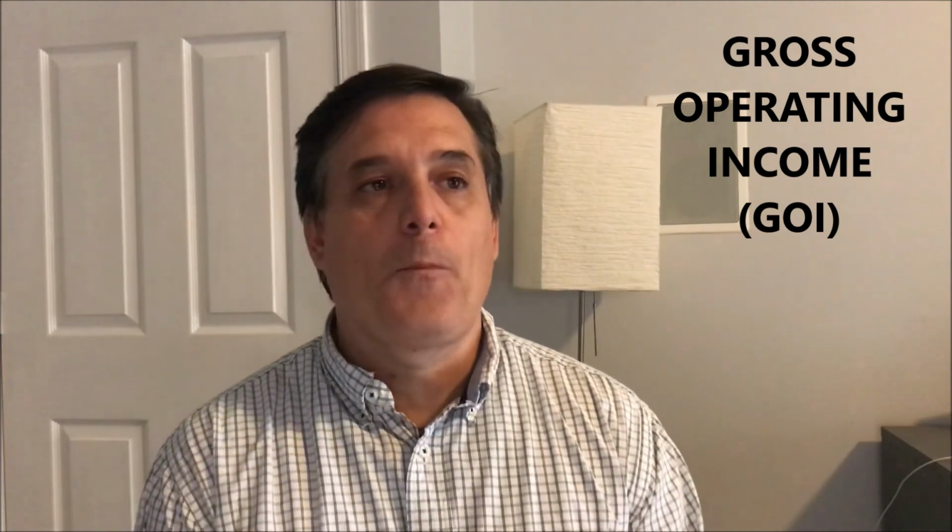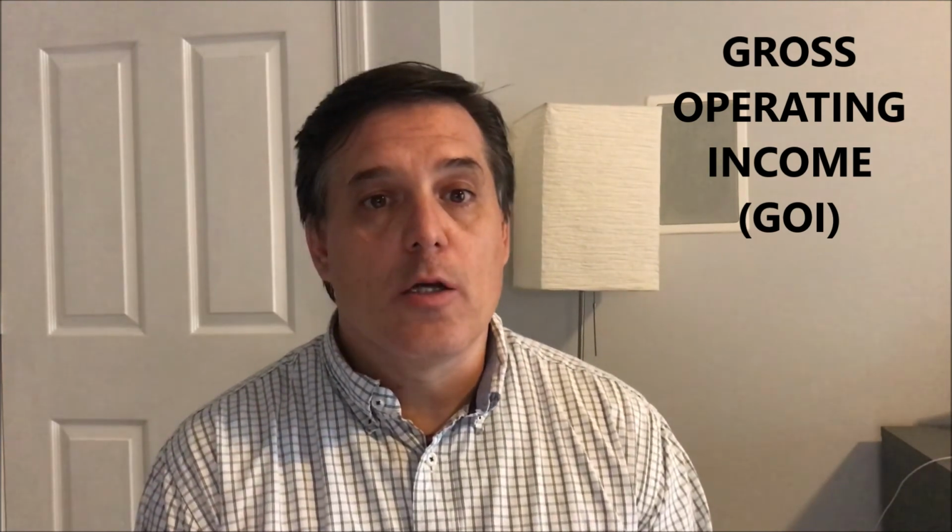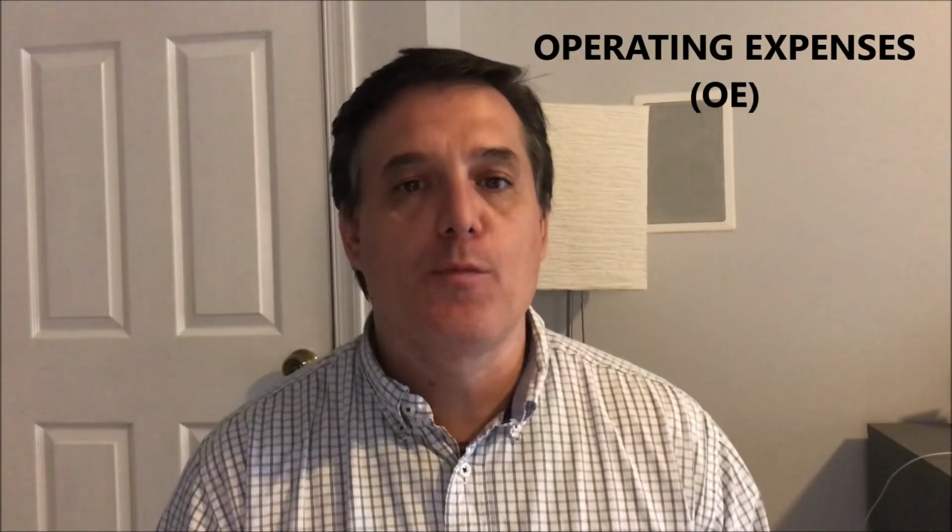For example, some properties, the owners may charge water outside of their rent, or maybe there's a vending machine, or they have a washer and dryer that produce income because everybody uses the washer dryers that are in the property and it's coin operated, or any other additional source of income in that property. And this is the gross amount. This is the total amount of money that comes in without any deductions. Hence, gross operating income.